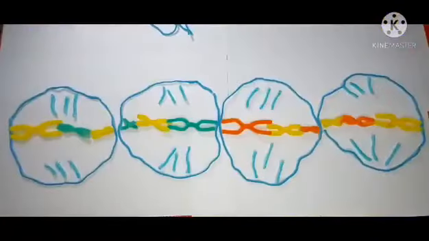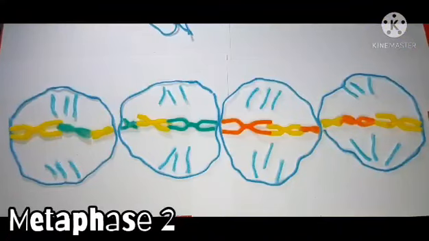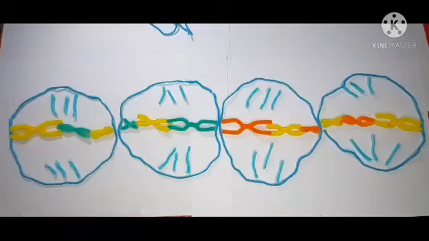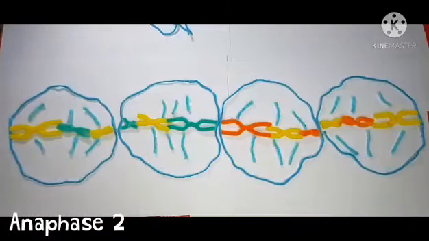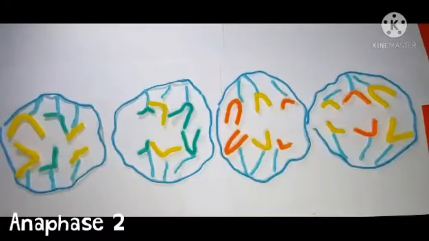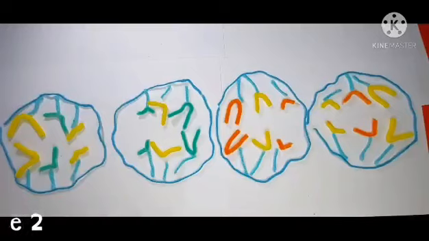What follows is metaphase 2, where the centromeres of the paired chromatids align along the equatorial plate in both cells. Then in anaphase 2, the chromosomes separate at the centromeres. The spindle fibers pull the separated chromosomes towards each pole of the cell.